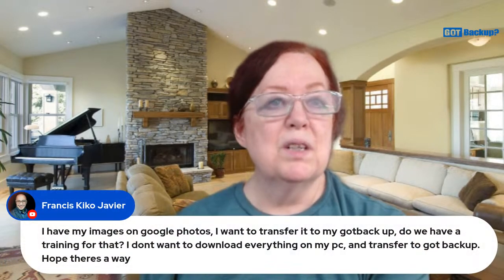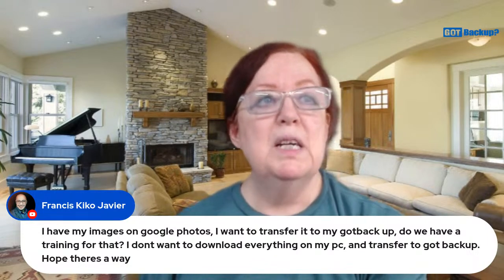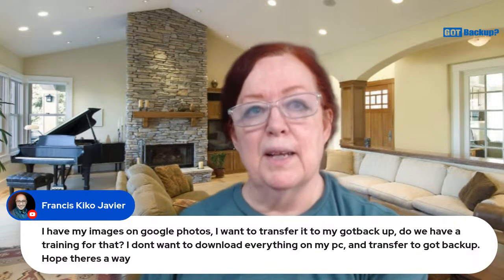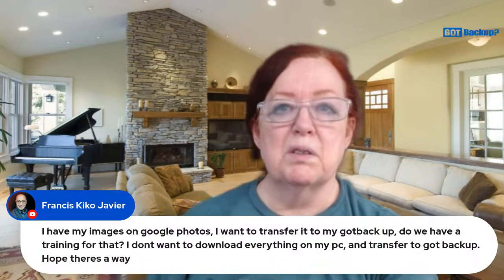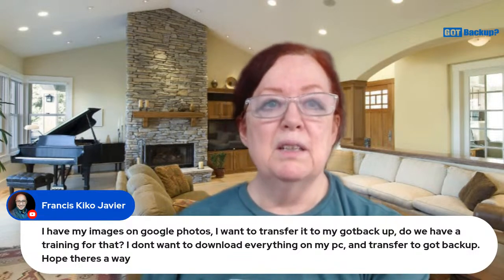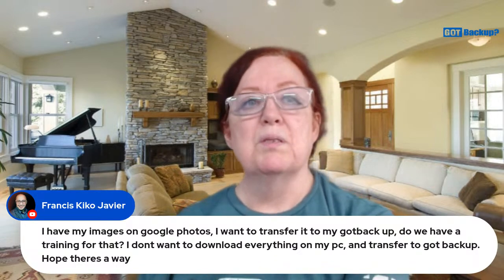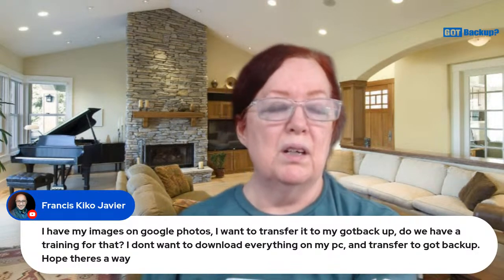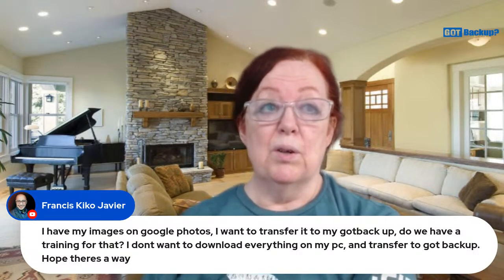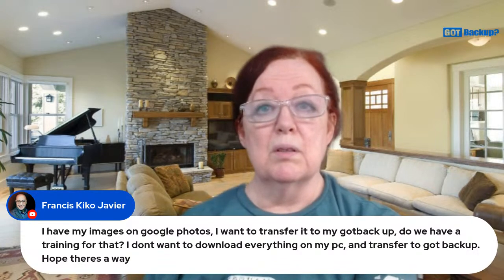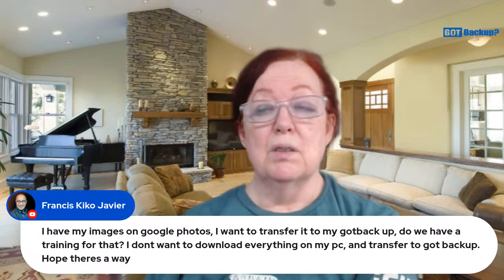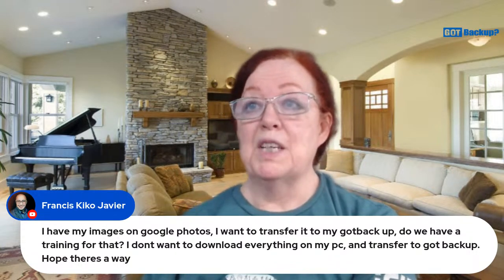I have my images on my Google Photos. I want to transfer them. Francis, I know they're working on creating a button that will let you bring your Google Photos over, but it has not yet done that. But what you can do is, I believe Google Photos gives you a download all button, or if they don't, I would download all or as much as you can into your computer temporarily and then upload them again into your new got backup space. That's how I would handle that.